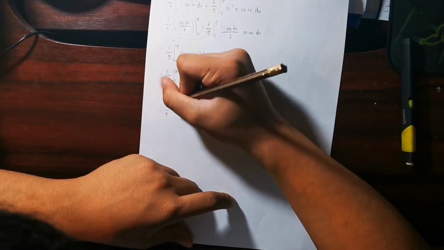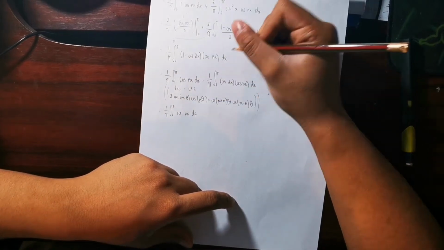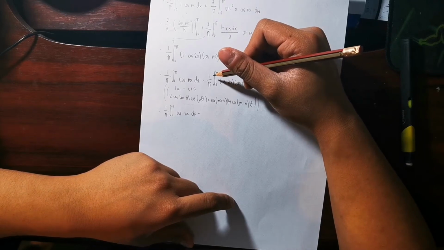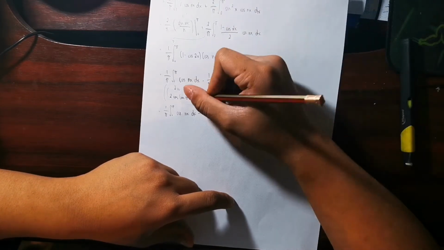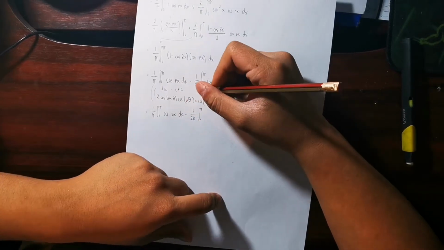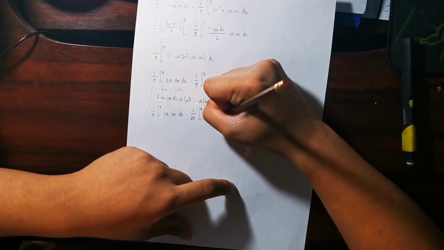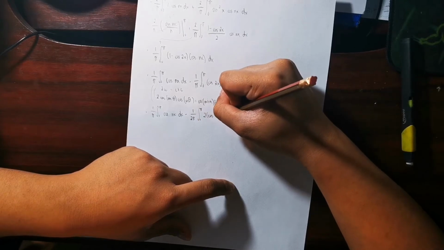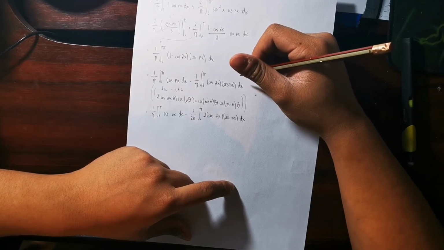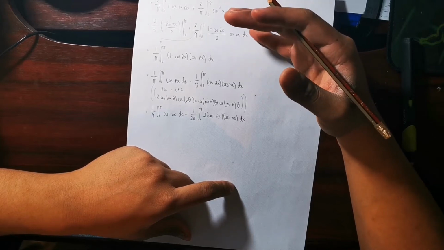So 1 over pi, from 0 to pi, cos nx dx, minus, now we'll have to multiply the 2 to our second term, so 1 over 2 pi, from 0 to pi, 2 cos 2x cos nx dx. Now all we have to do is substitute the terms.